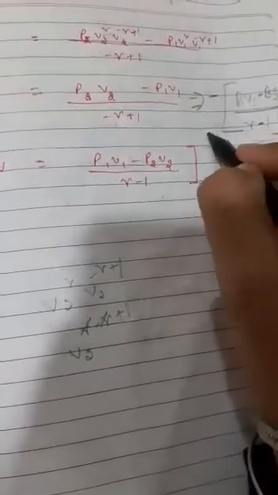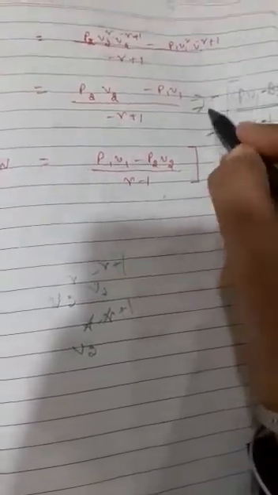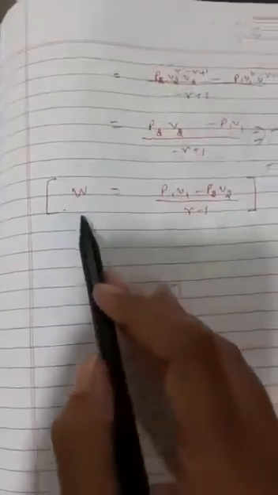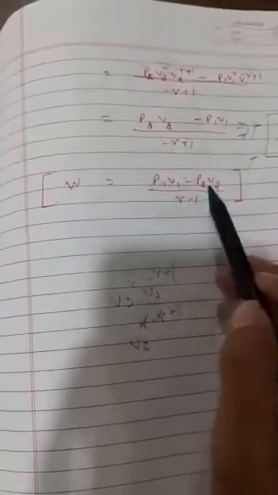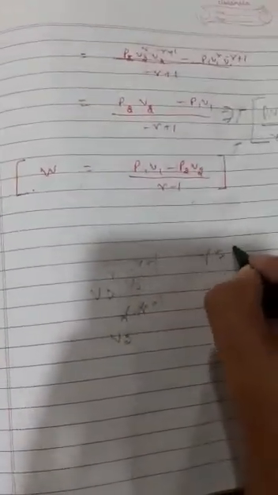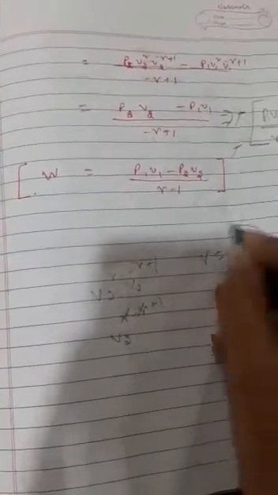So here also I took minus common, here also minus will get cancelled out, and the total amount of work done in adiabatic process we will get is (P1 V1 minus P2 V2) divided by (γ minus 1). Here γ is the ratio of specific heat at constant pressure to the specific heat at constant volume. In the last video also I told you the value for γ is Cp upon Cv. So this is the required expression for the work done in an adiabatic process.